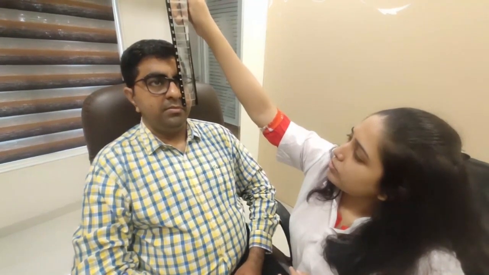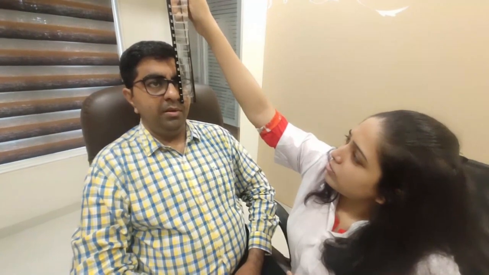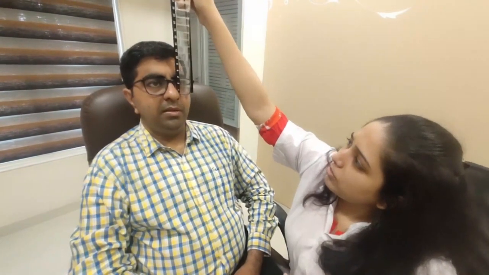What about now? Single, blur. A little blur. Single blur. Now this is clear. For distance, the PFE is also reduced, whereas the negative fusional versions is almost normal, which shows that the patient has definitely got an accommodative and a convergence insufficiency problem.